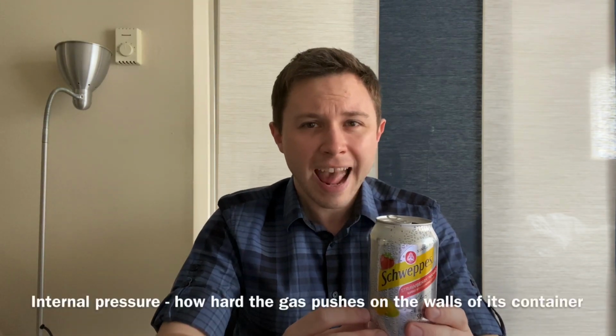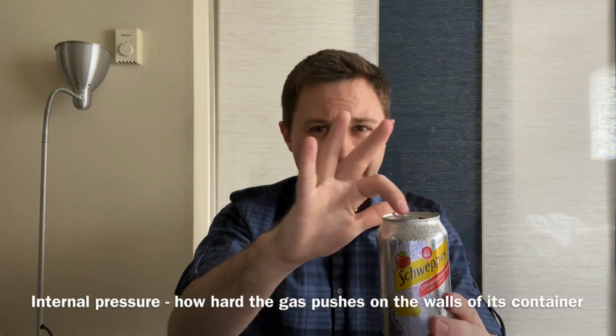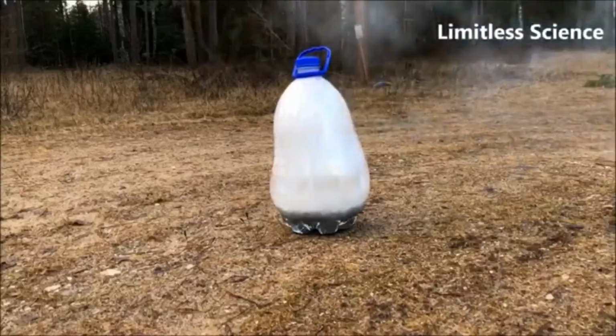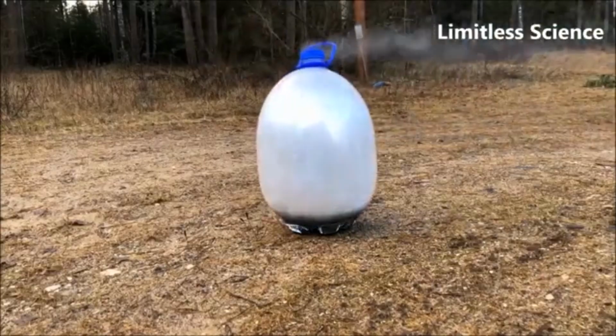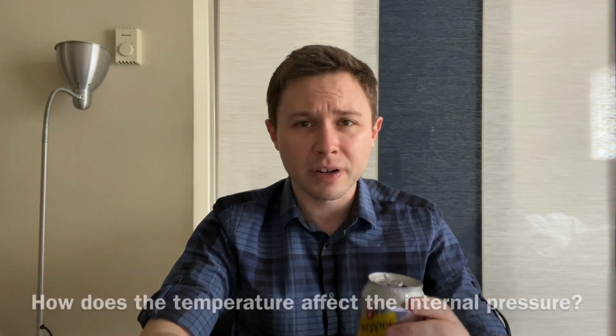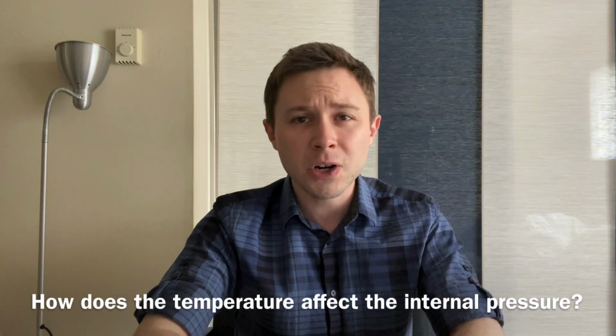Internal pressure is how hard the gas molecules push out against the walls of the container. If the pressure gets too high inside the container, you can have an explosion. On the other hand, if the pressure gets too low, you can have an implosion. In our experiment this week, we're going to see how the temperature affects the internal pressure for a container of air. Let's take a look.